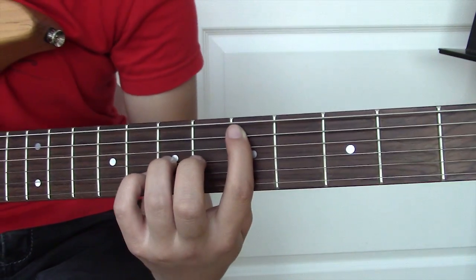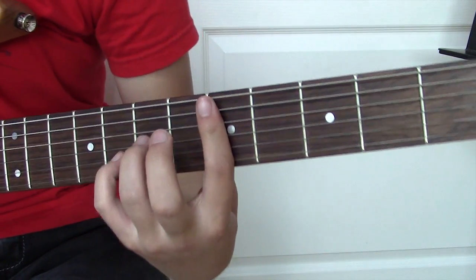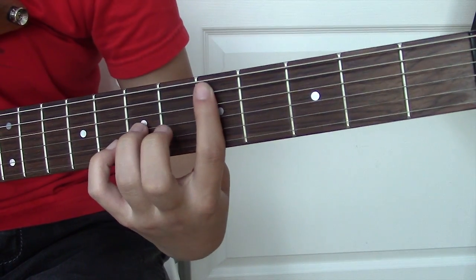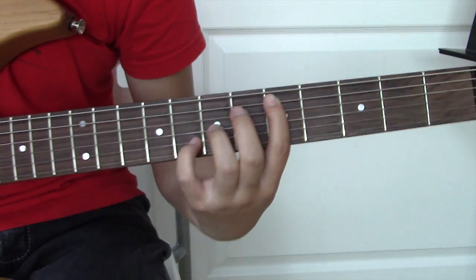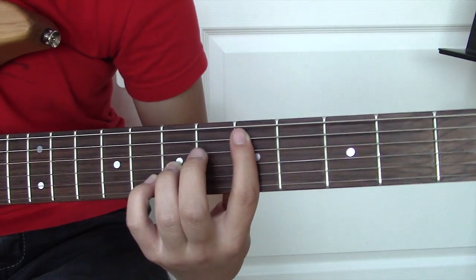Yeah, just play these two. I'm not doing a very good job right now, but you don't want to be playing this E. But after you do this, you're gonna strum kind of these middle 4 strings, but of course you have this muted so you don't really hear it.